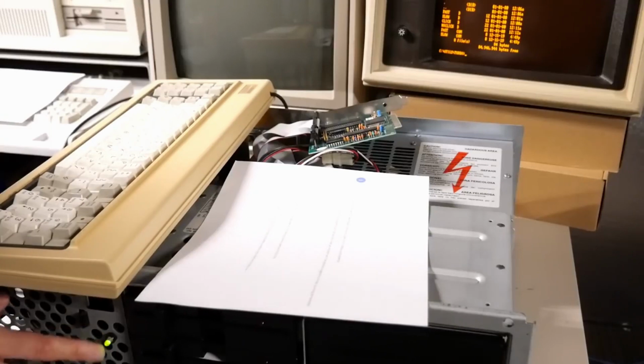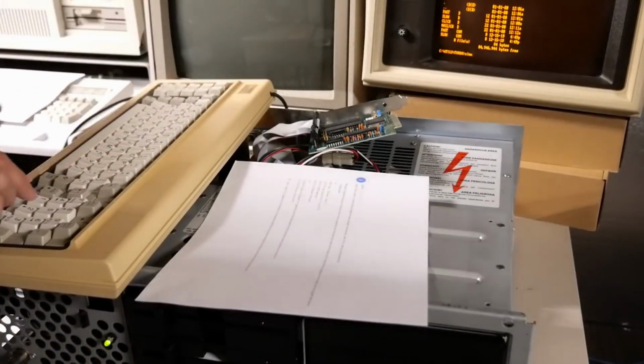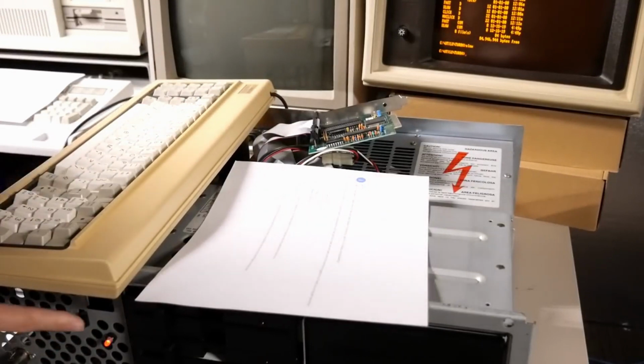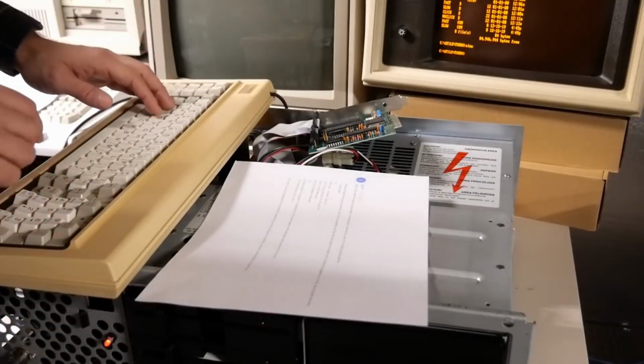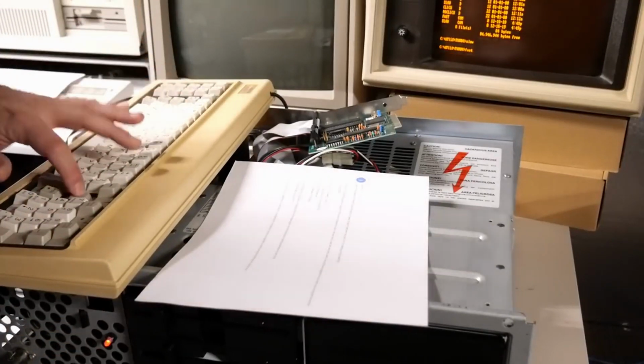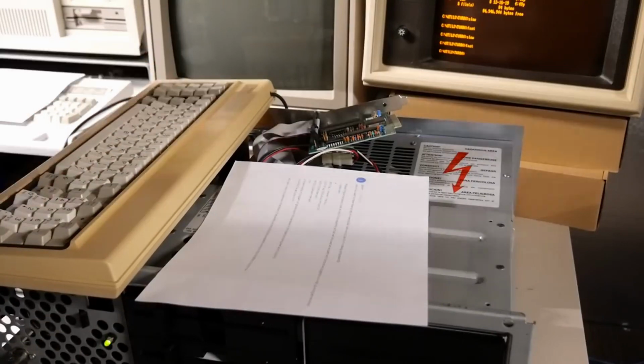Taking a look at the power LED, it's green right now, which I think means we're in fast mode. And if I run slow, I'm just going to type the command slow, hit enter, and it's changed to red, which means it's in slow 4.77 megahertz. And we type fast, and there it is, back to fast. And that's pretty cool. It's fantastic.